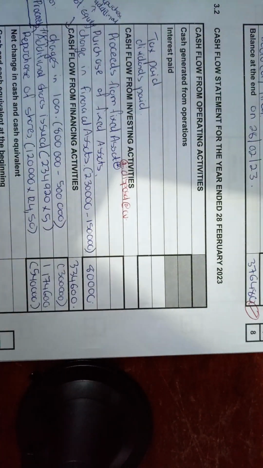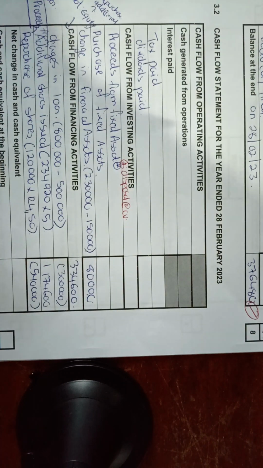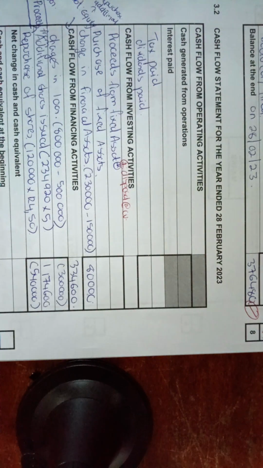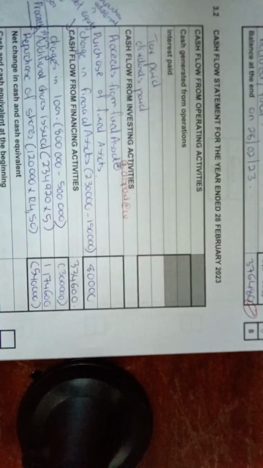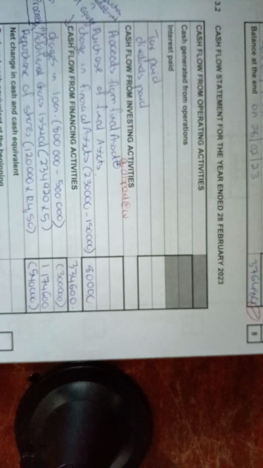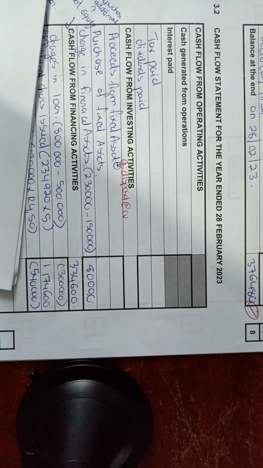So something that I would like to show you. Okay, let me just get a spare paper. Okay, from your knowledge of tangible assets.